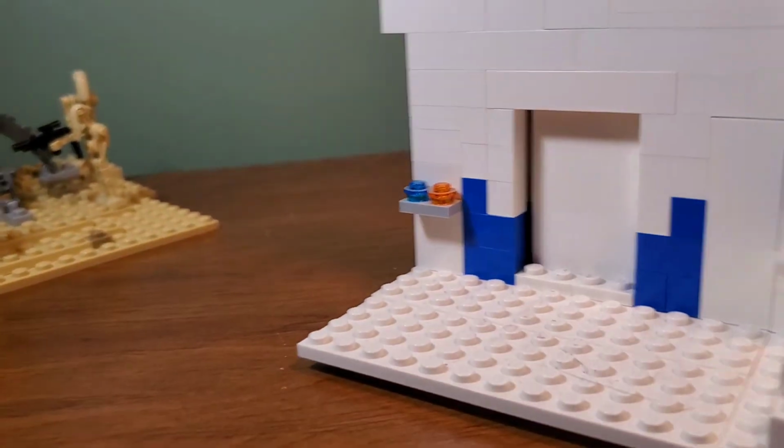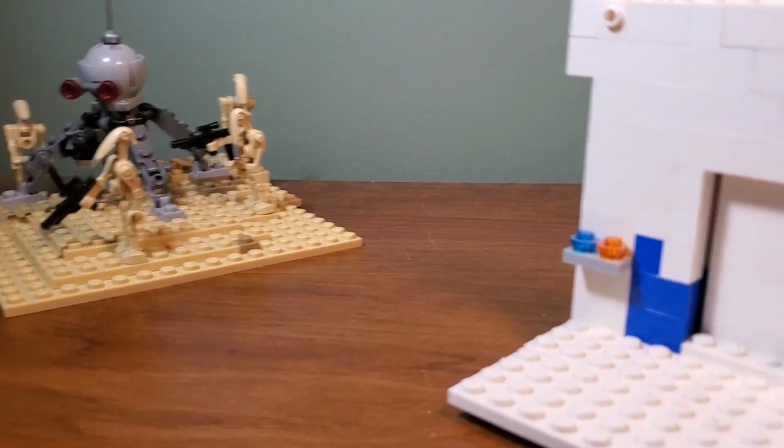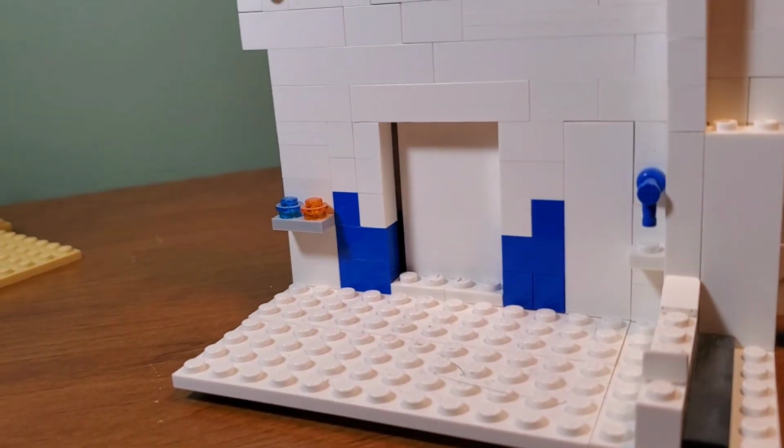So this is how I make both natural and unnatural terrain.